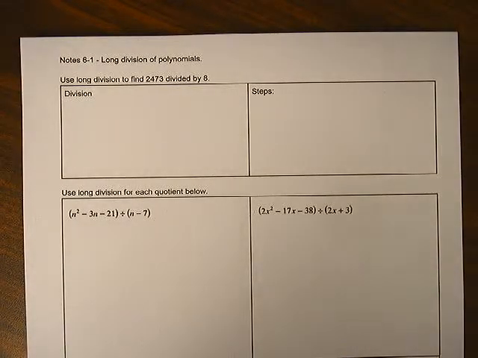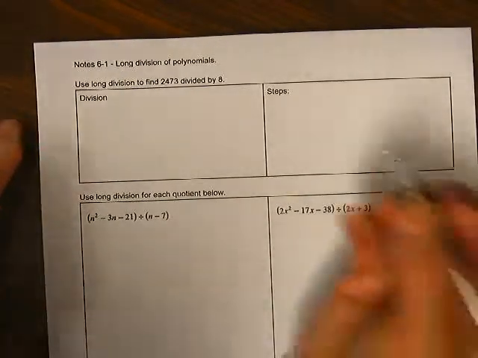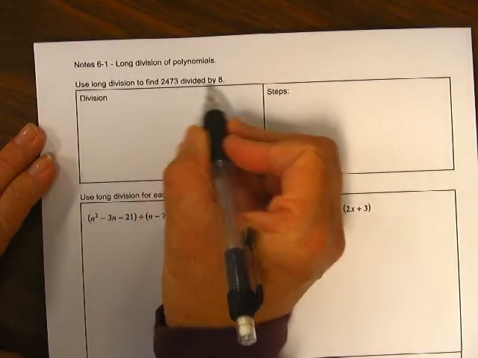This is Unit 6 and it is higher order polynomials. So today we're going to be working on how do we divide polynomials, especially when they're not factorable. So we're going to warm up by taking a look at some long division. And say we want to divide 2,473 by 8.